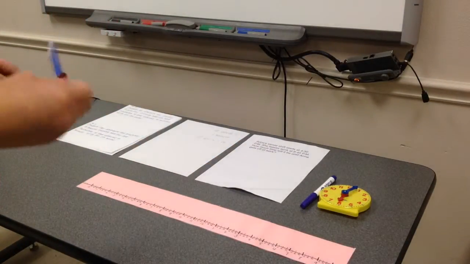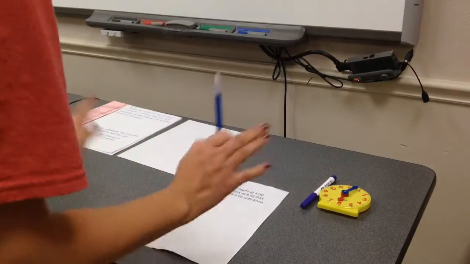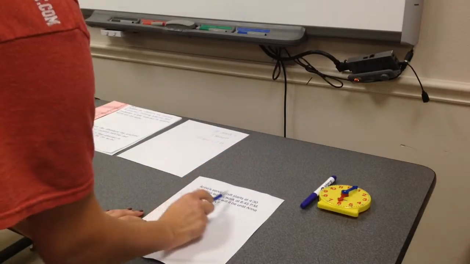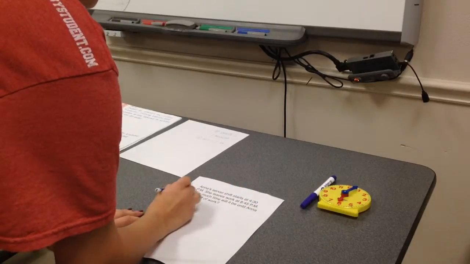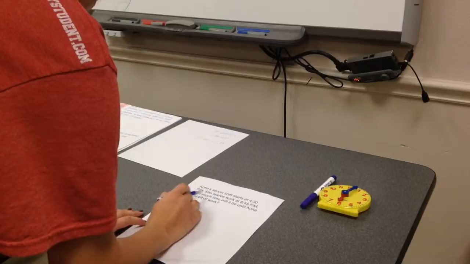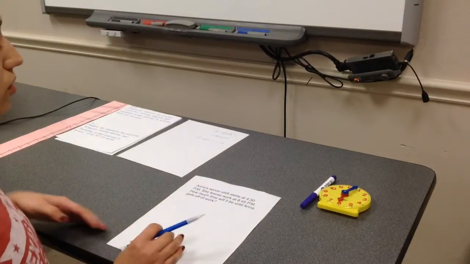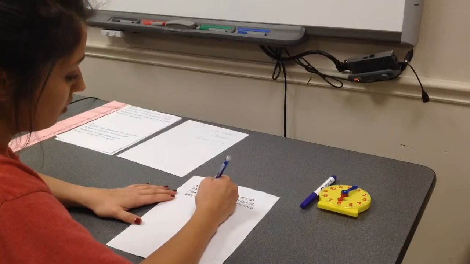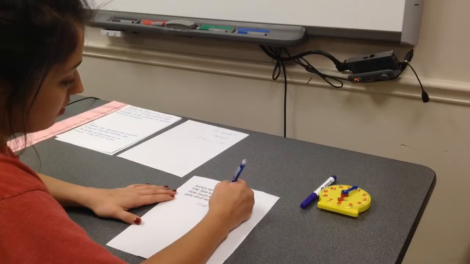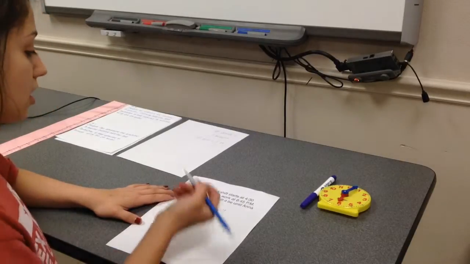So let's get started on our SET model first. Let's read the question first. Anna's service shift starts at 4:30 p.m. She leaves work at 8:45 p.m. How much time will it be until Anna gets off work? So we're going to use a time tracker to help us find how much time it will be until Anna gets off work.